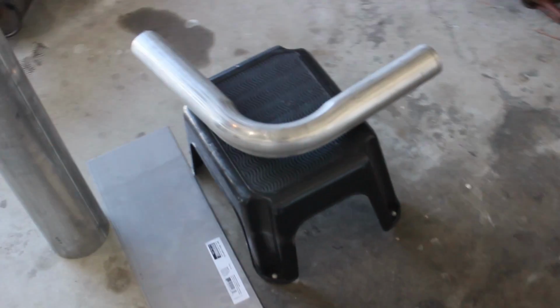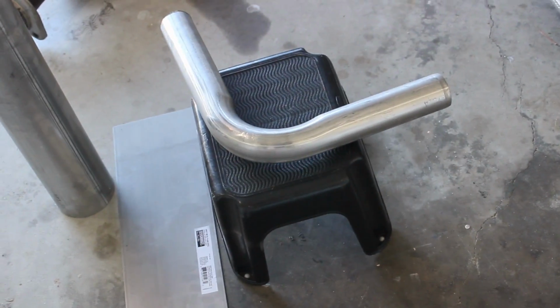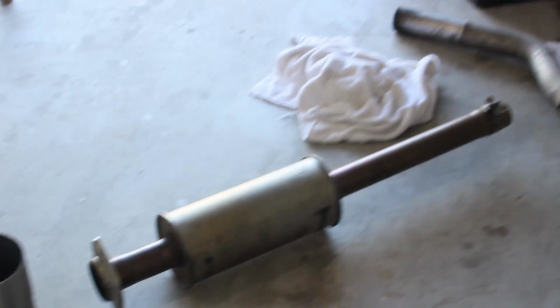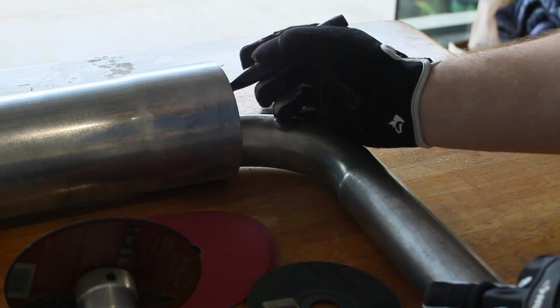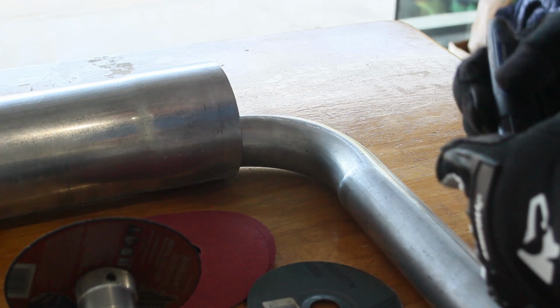For this build, we're using a piece of 2-inch crush bent pipe we had done locally, a piece of 4-inch pipe left over from the exhaust system, and a piece of heavy gauge sheet metal, which we also bought locally. To start, we need an 8.5-inch long neck.